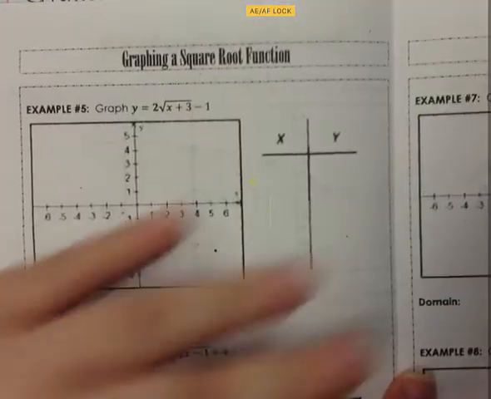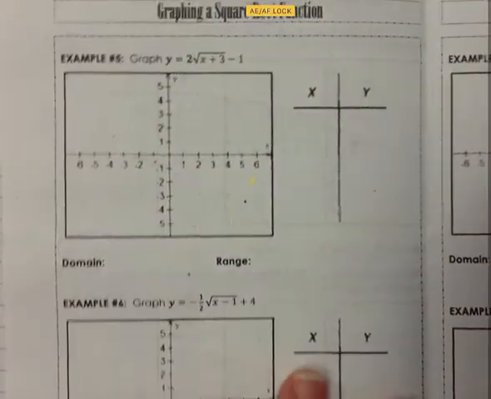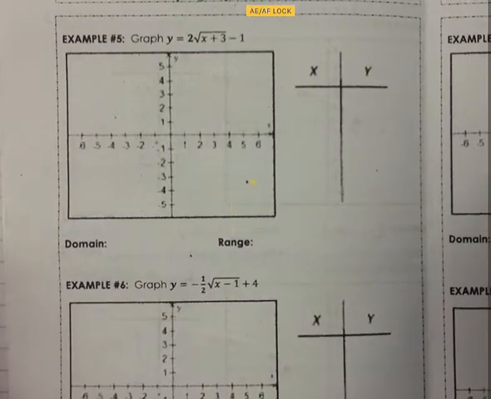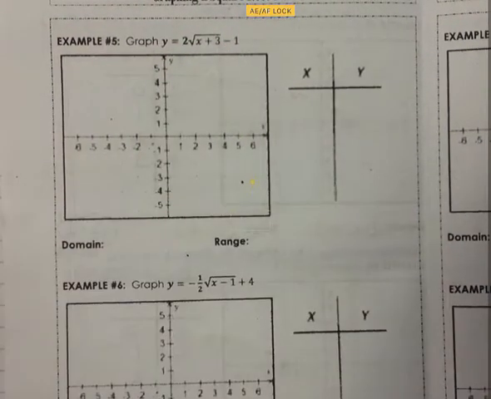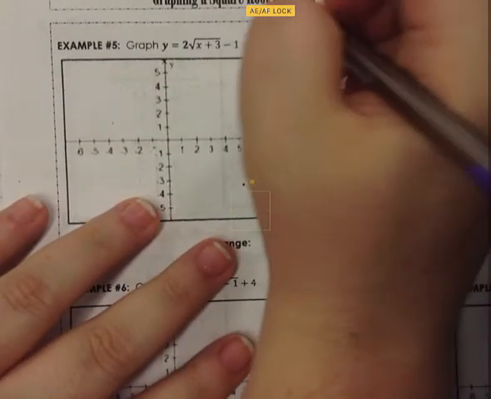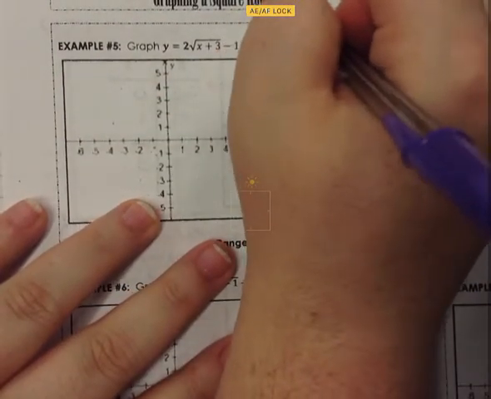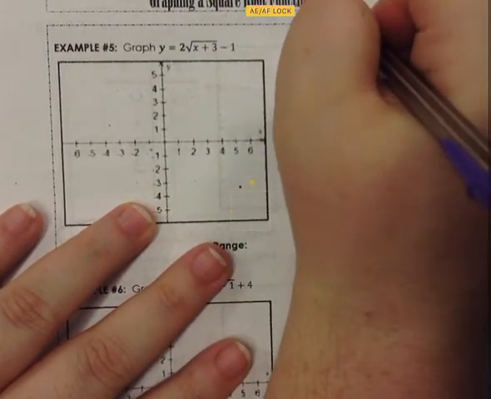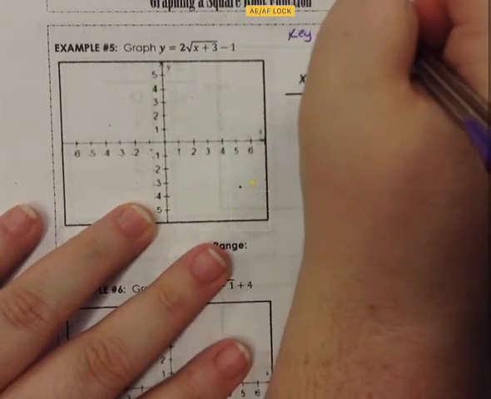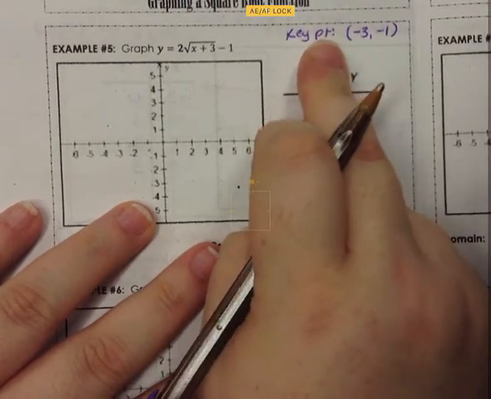Now we're going to do just 2 more examples on square root functions. The key point, we still always want to find the key point here. It's always your h and your k. You want to change your h and keep your k. So we have that negative 3 and a negative 1. That should be your key point, your starting point.